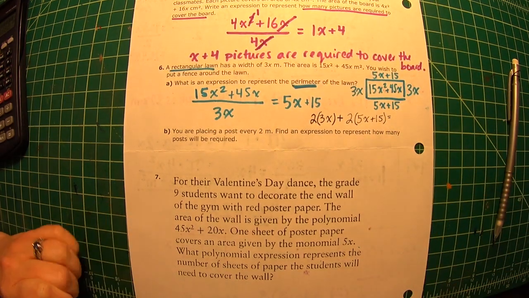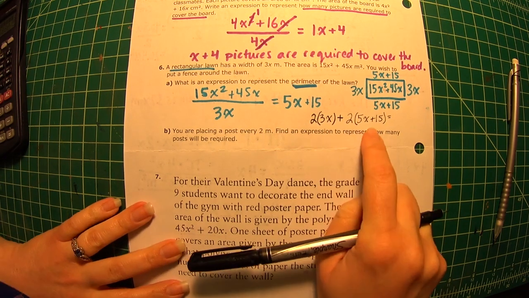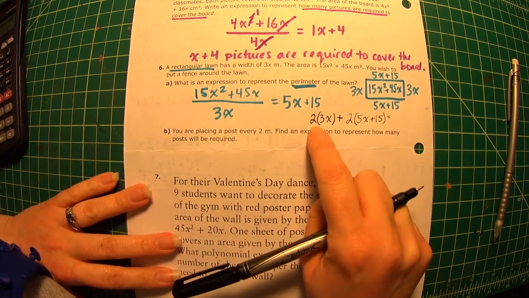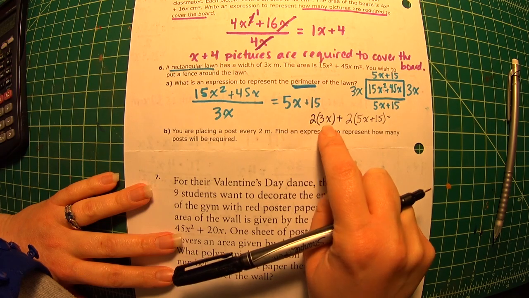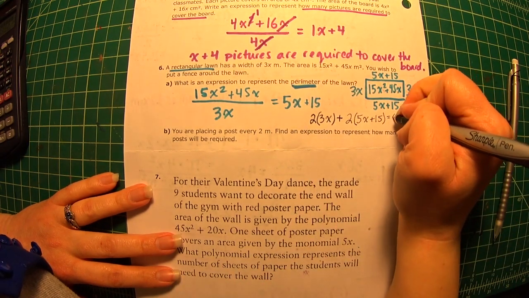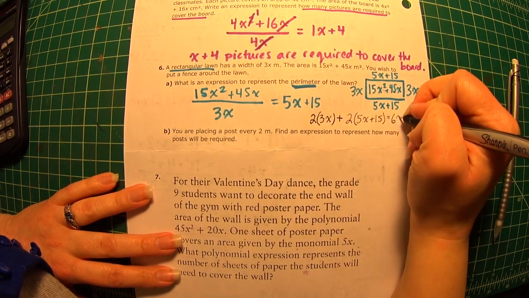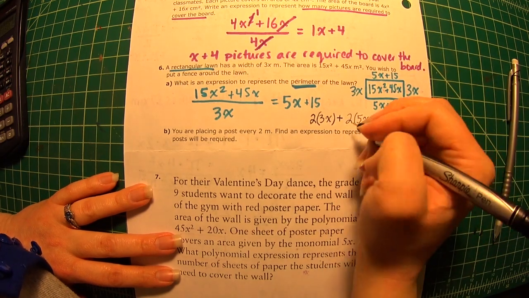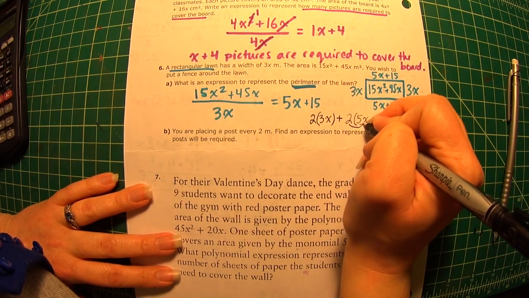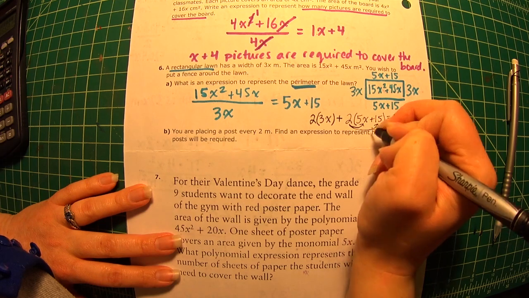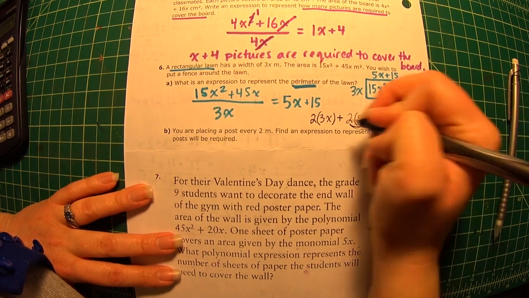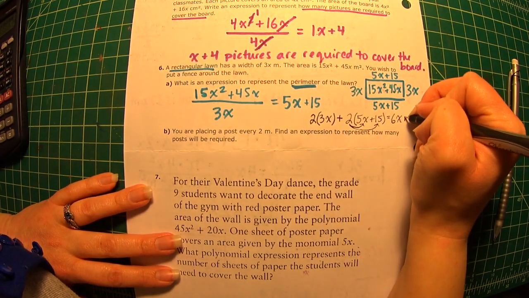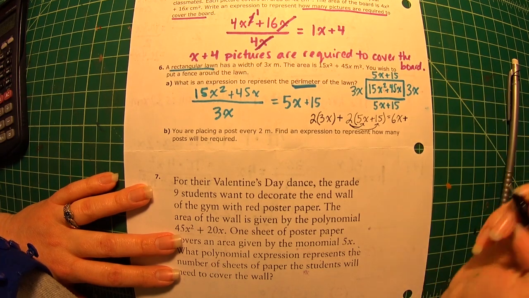Okay, so according to BEDMAS, I need to make sure I do my multiplication first. So 2 times 3x, well 2 times 3 is 6. X times nothing will just stay as x. Okay, now this one I need the distributive property. So times the first term, times the second term. And I'm adding these two together, adding my 2 widths to my 2 lengths.